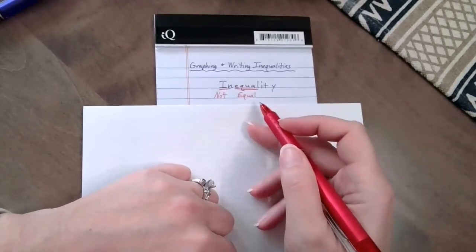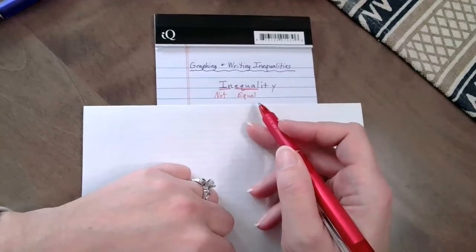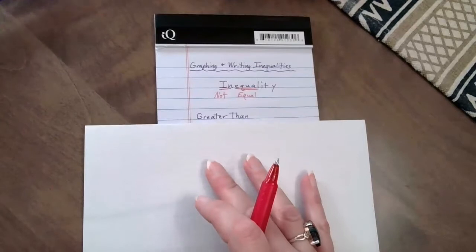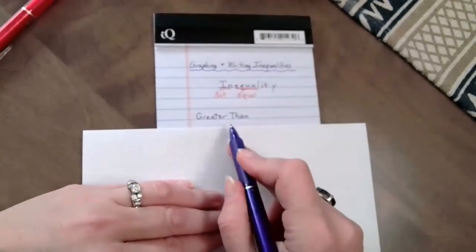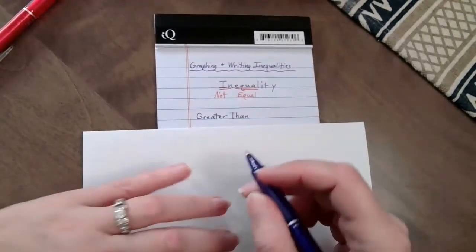What does that mean? All right, if I have things that are not equal, well, that means that somebody's got more and somebody's got less. If we think about that in terms of numbers, what might that look like? And you've probably seen these before, all right? So first one I've got is greater than. What does this mean? This is an inequality because we're saying it's not the same as one thing is greater than another.